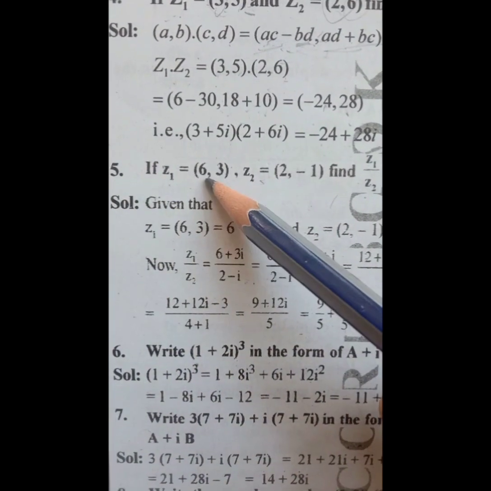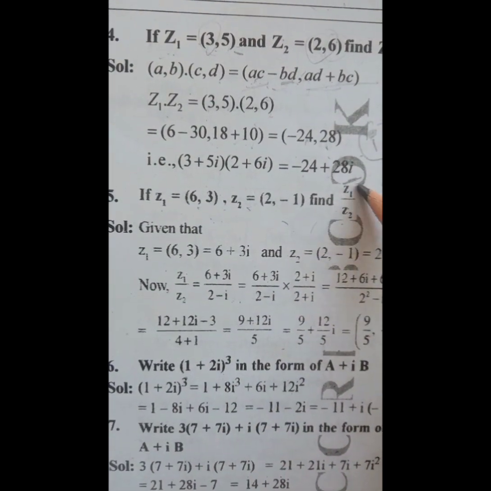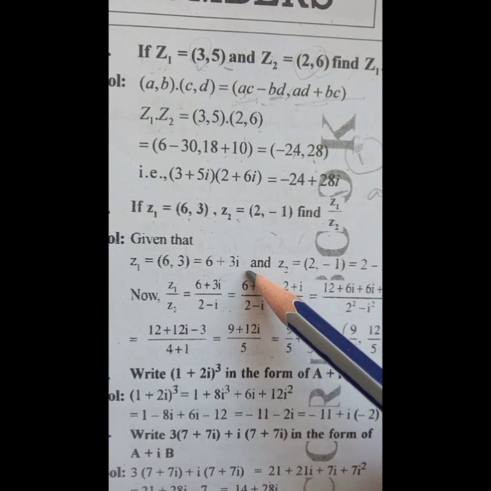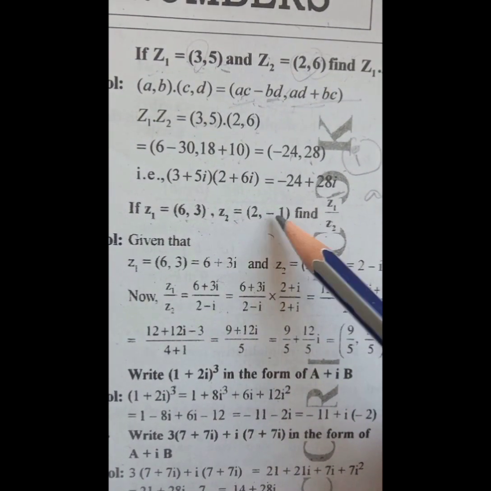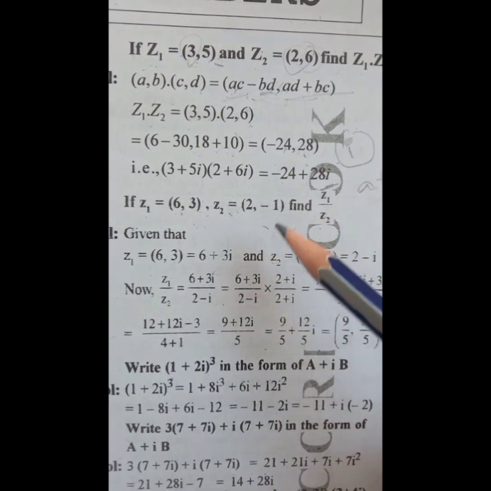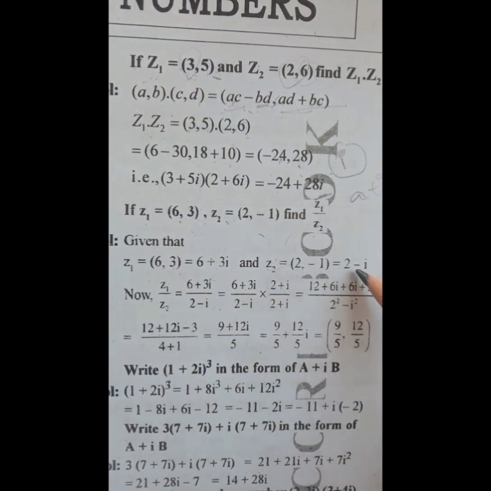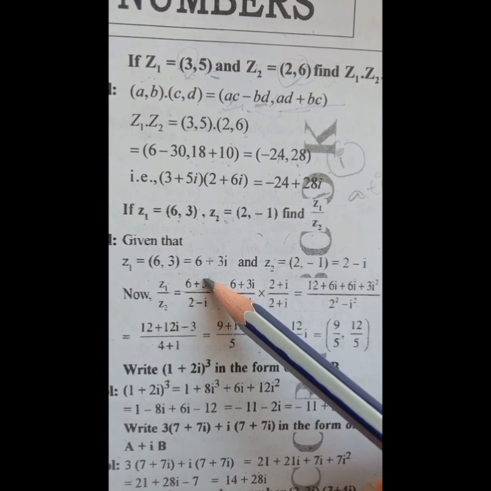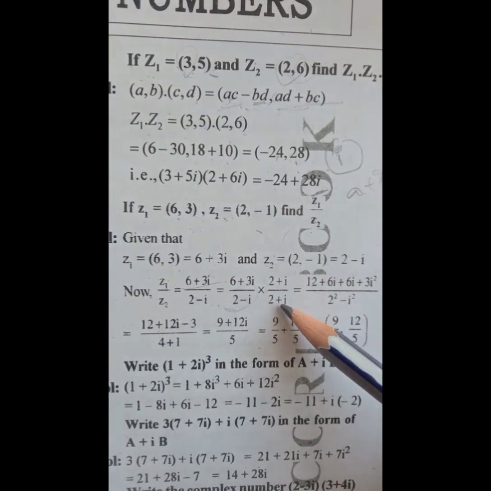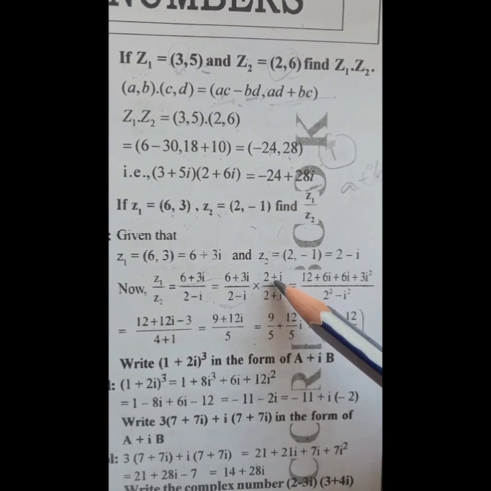Another question is z1 equals 6 comma 3. This is the z1 value. 2 comma minus 1 is the z2 value. We need to find z1 by z2, by taking 6 comma 3 as a complex number and z2 as 2 minus i, the z2 complex number. We have converted z1 and z2. Then z1 by z2, you simply write these two terms as numerator and denominator. Then you keep the denominator with the opposite sign. Fraction rationalizing concept, 2 plus i.